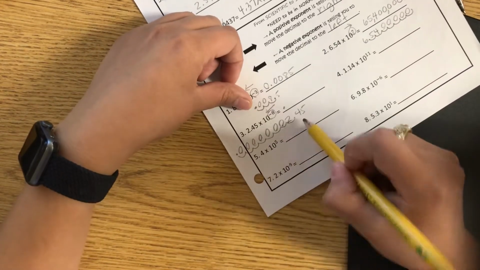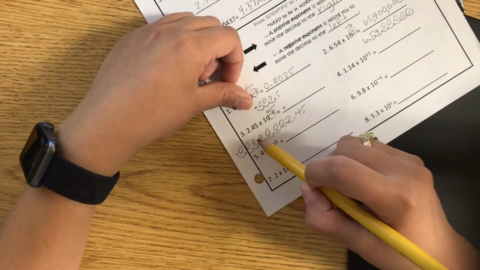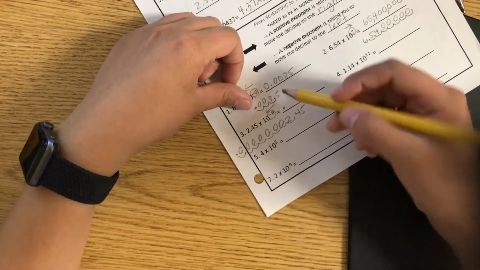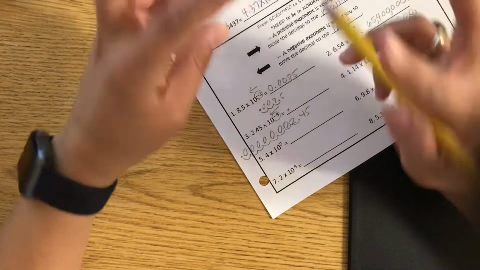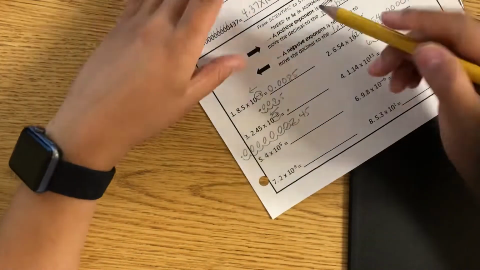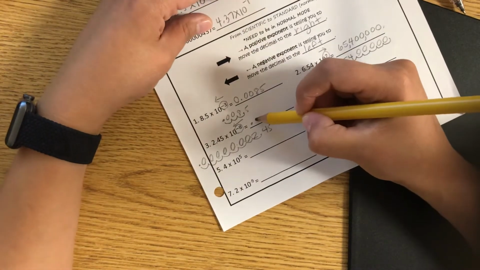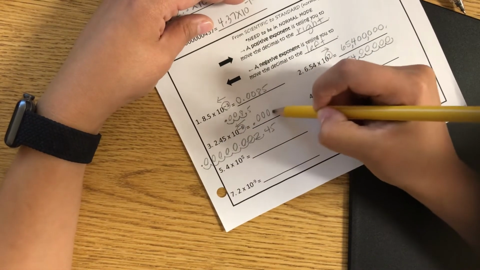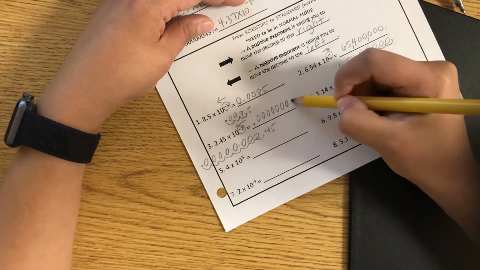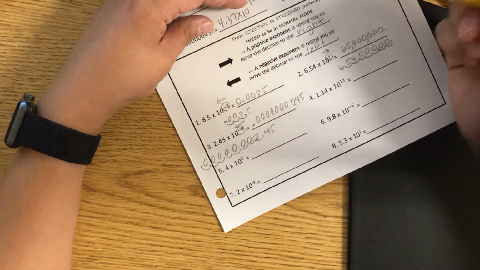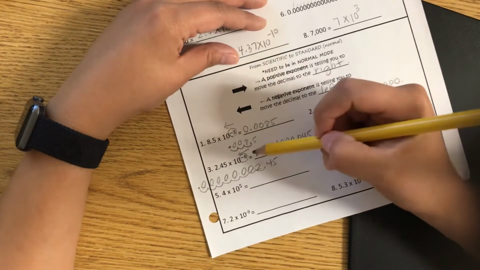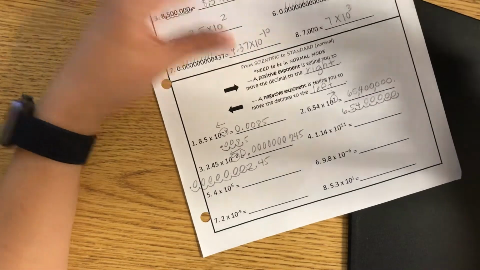And if I look at how many zeros I actually have, 1, 2, 3, 4, 5, 6, 7. A lot of people think that this exponent tells you how many zeros there are. You can't think that. It just tells you how many place values to move. So I actually end up having 7 zeros, and then the 2, 4, 5. Okay, and again, just like number 1, they're going to put a 0 in front of the decimal just because.